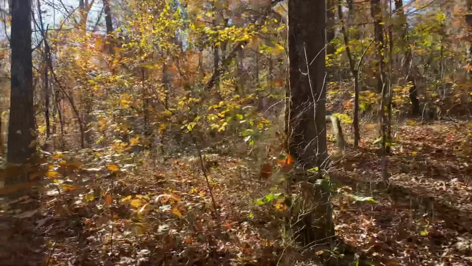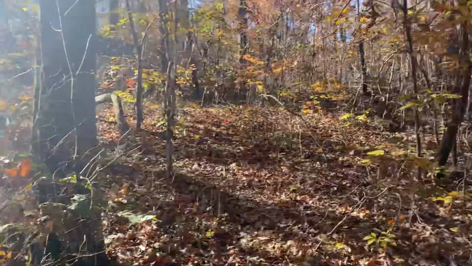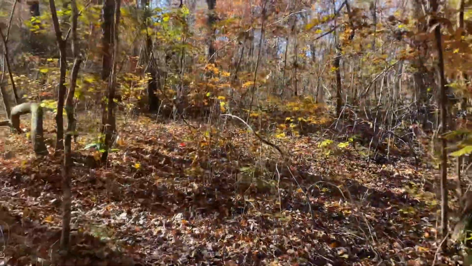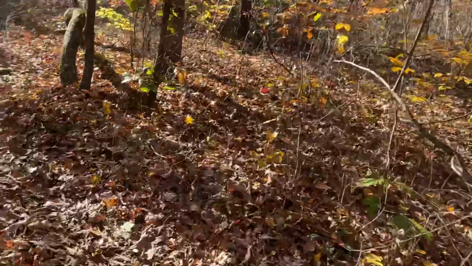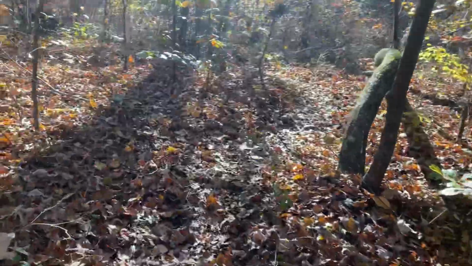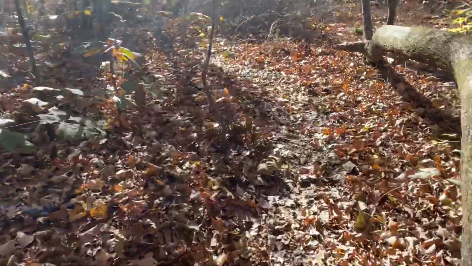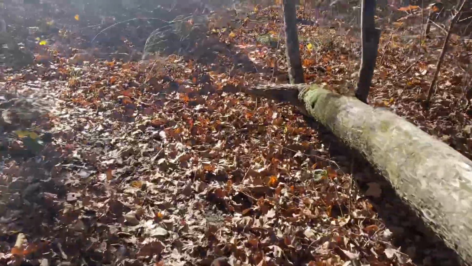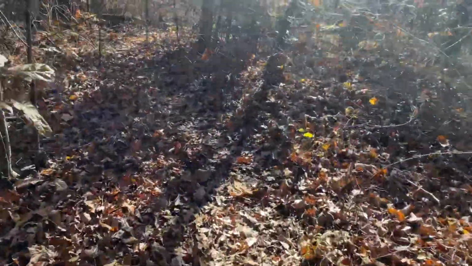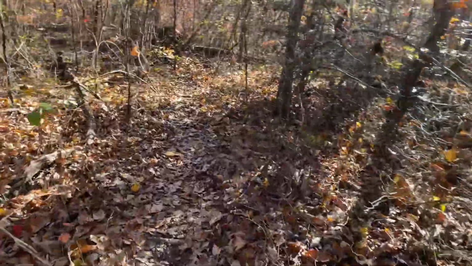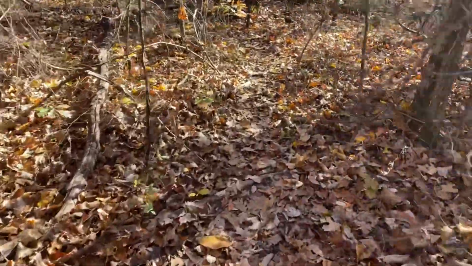Once you get up here, it's really pretty flat. Give you a chance to catch your breath after that climb. That's what I'm doing. And then what's going to happen is you'll get to the other side and you're going to drop down into kind of another wash on the other side.